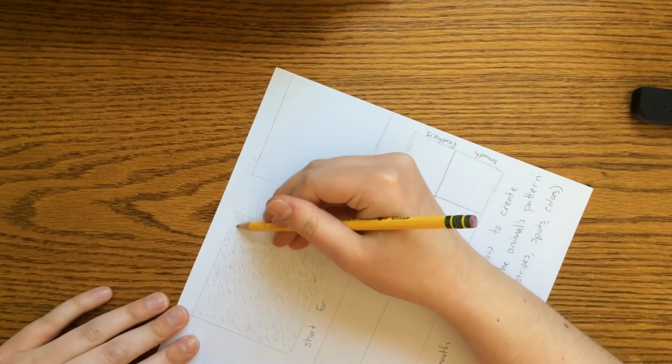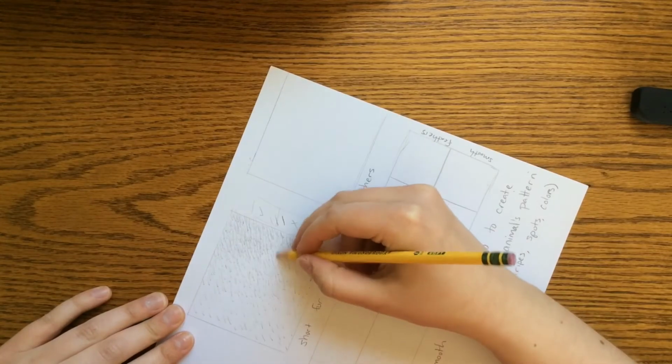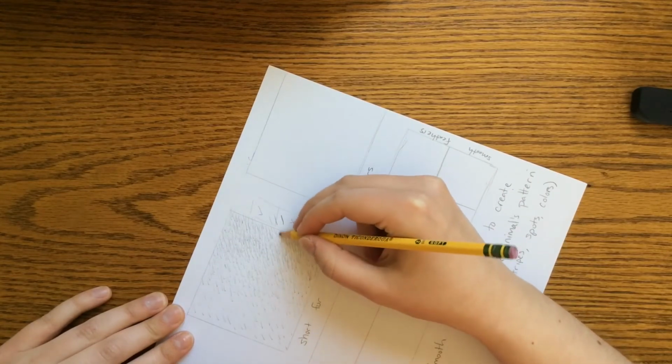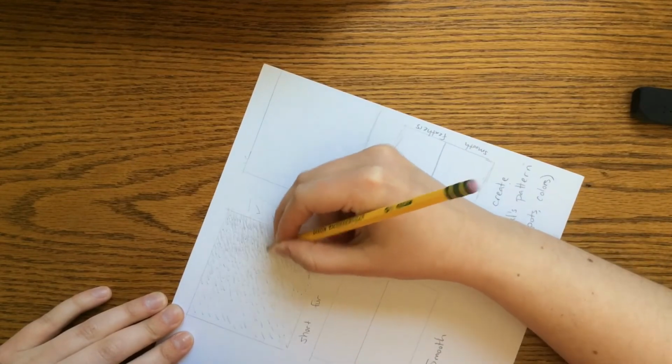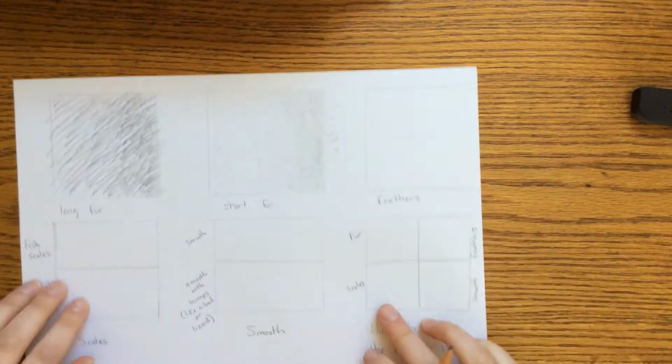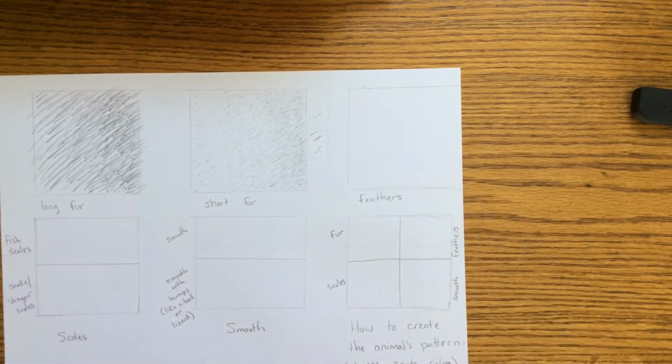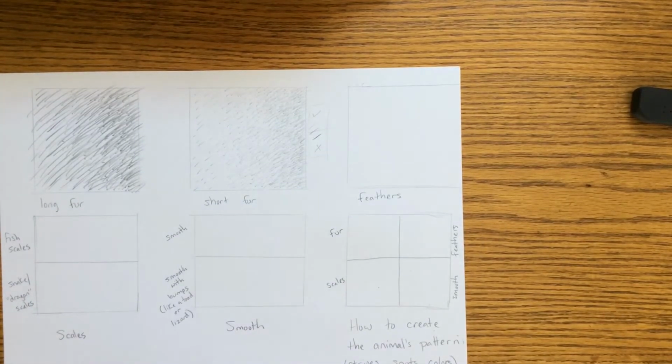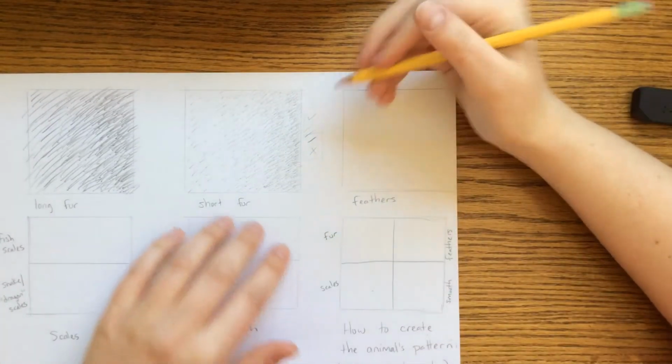Now remember, you're going to be doing this inside of your animal drawing, not inside of a square, and the lightness or darkness is going to depend on the pattern that your animal has. This is something I'm going to go over near the end of this video. For now, let me show you how to draw feathers.